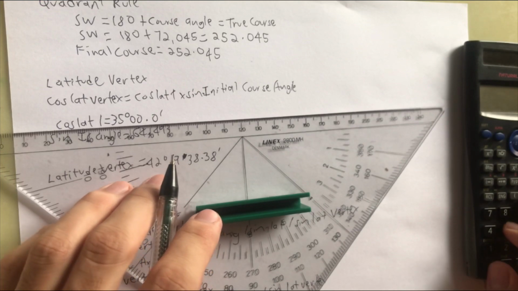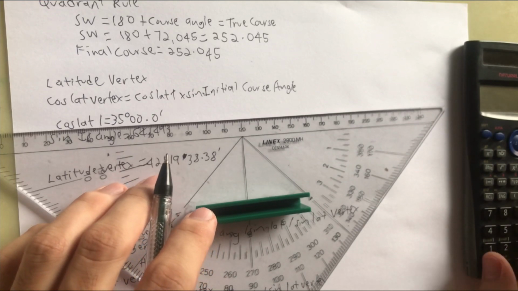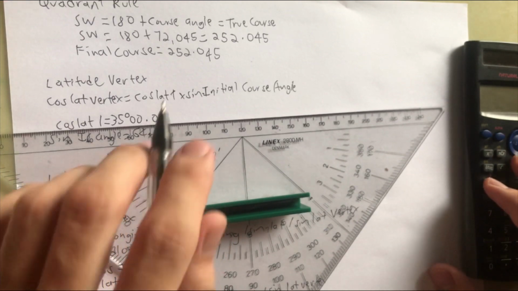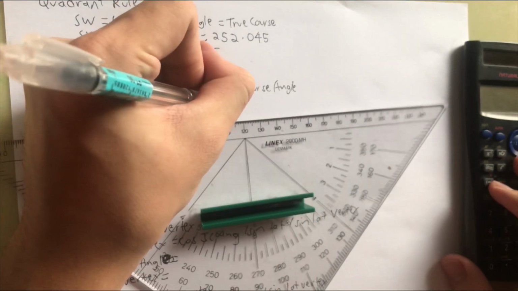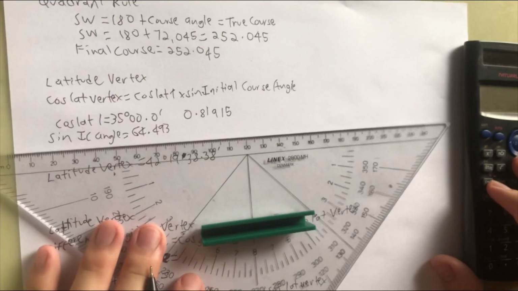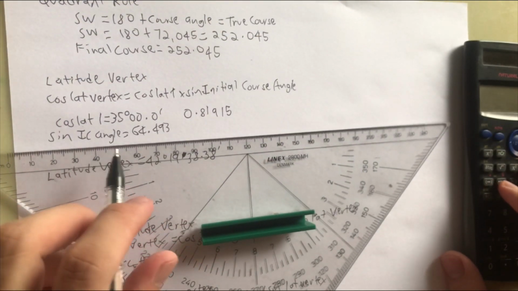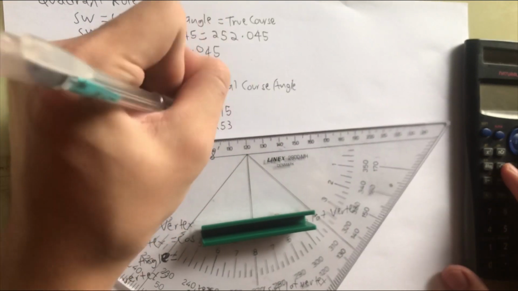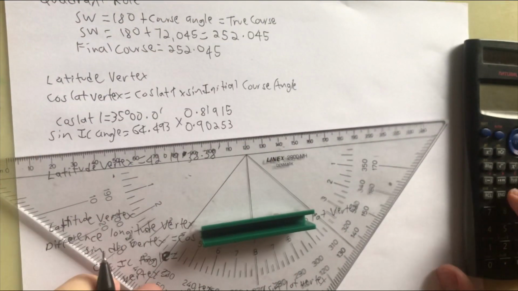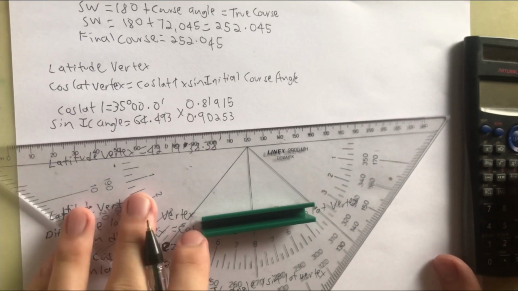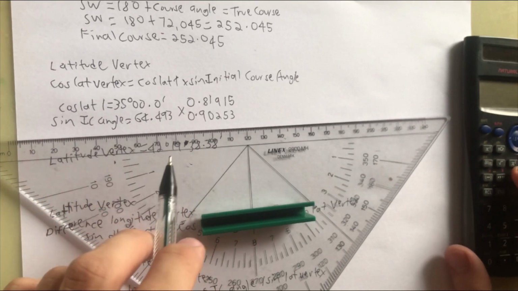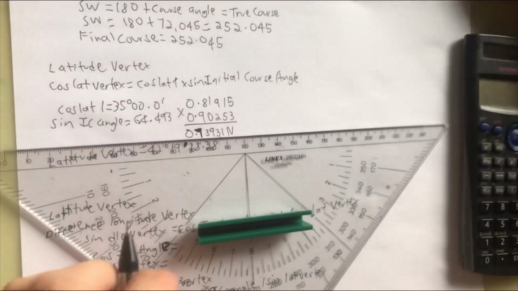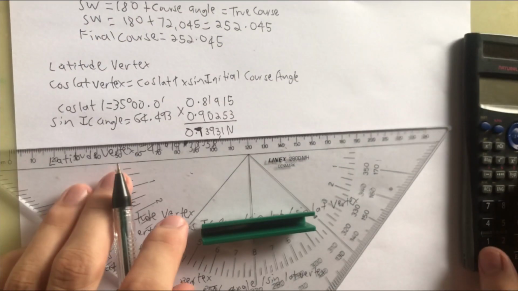252.045. The next is we will solve for the latitude vertex, and the formula for latitude vertex is cos lat vertex is equals to cos lat 1 times sin initial course angle. Our cos latitude 1 is equals to 35 degrees. If we compute it in the calculator, the answer is 0.81915. The next is sin initial course angle is equals to 64.493. If we compute it in the calculator, the answer is 0.90253. And then we will multiply 0.81915 times 0.90253, and the answer is 0.73931 north.